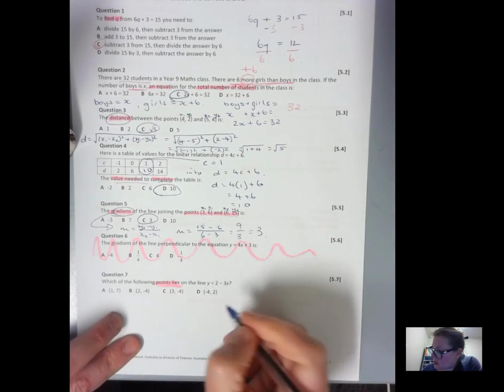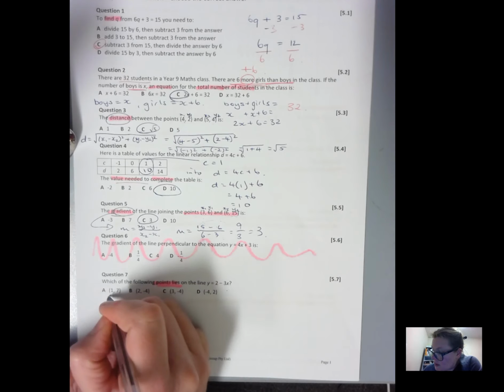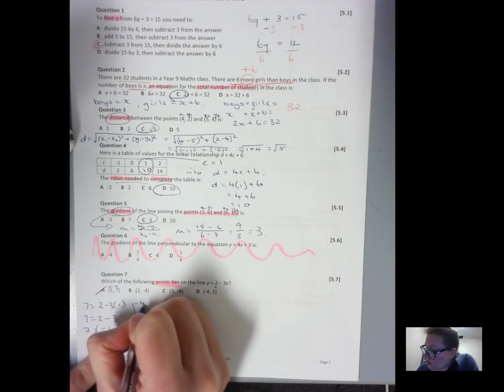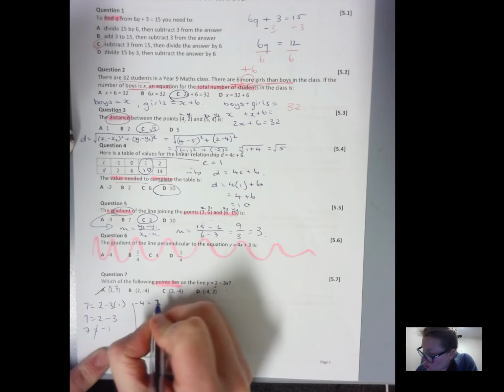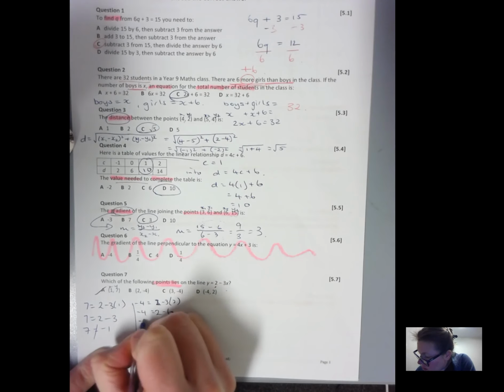You need to do question 6. Point lies on. So what this is asking us to do is prove which point is on the line. What that means is we need to put both the x value and the y value into the equation and have both sides equal. So for this one here, y equals 7 when x equals 1. Let's see if that is a true statement. Not a true statement, so A is not the possible choice. B, y equals negative 4 when x equals 2. Put it into the equation and solve. B is your correct answer.